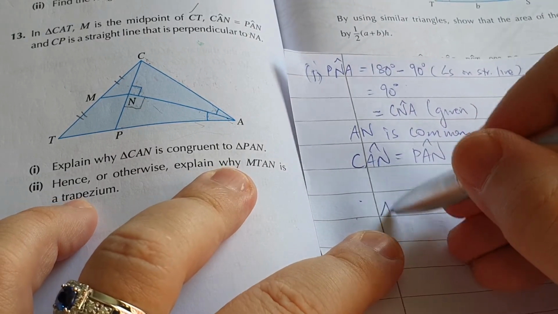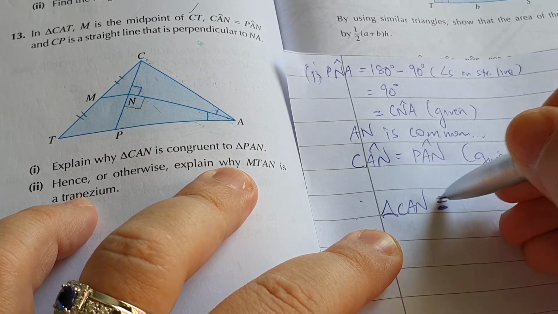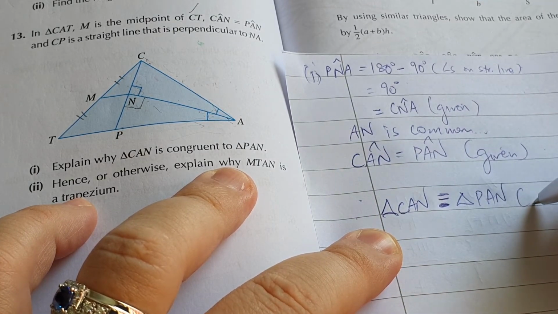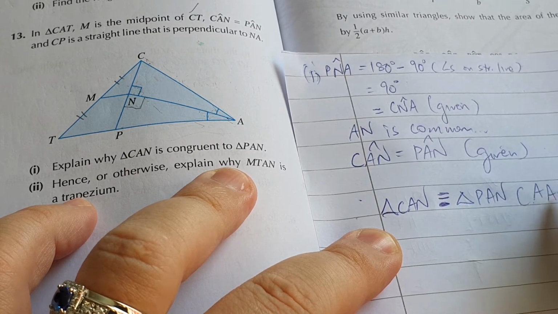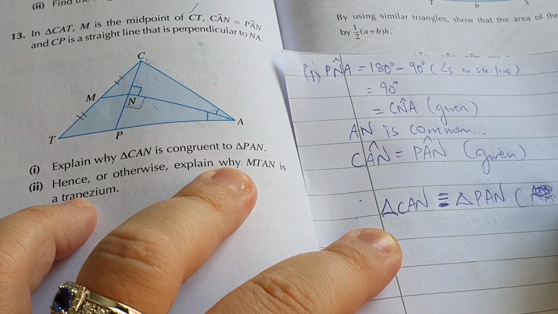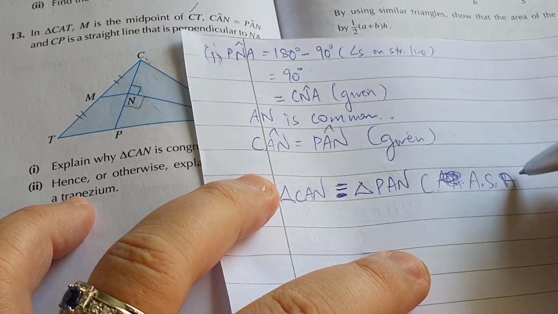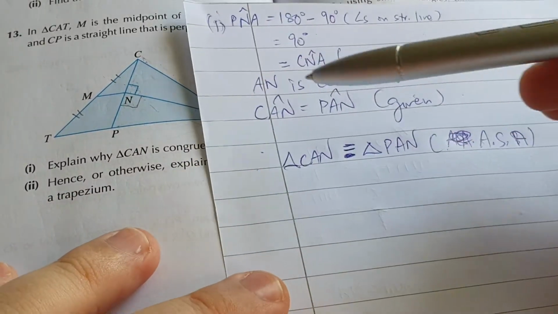Therefore, triangle CAN is congruent to triangle PAN. The reason is angle, side, angle. I hope you are clear. So this is how we prove congruency.